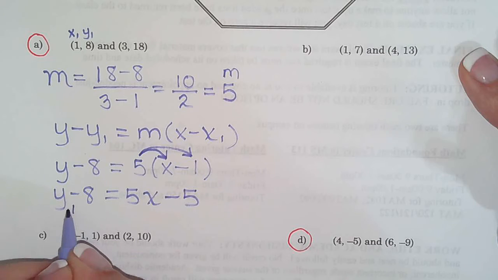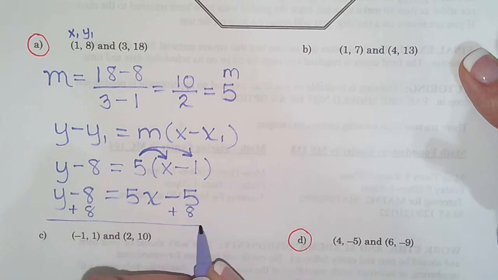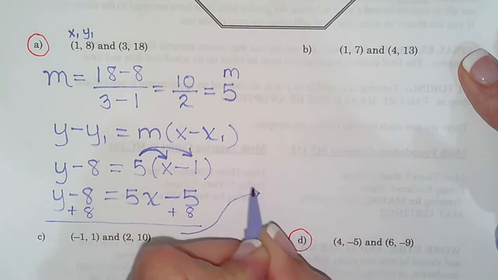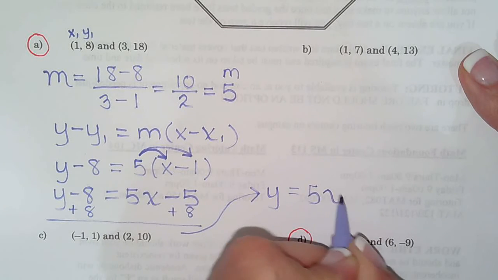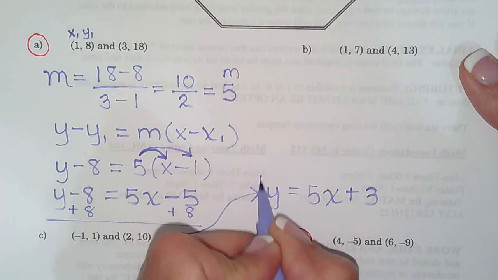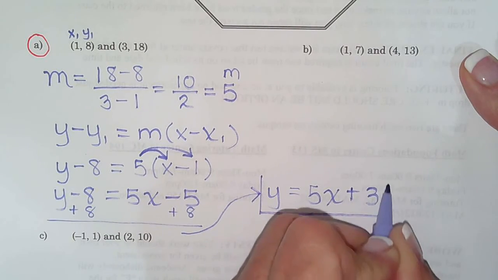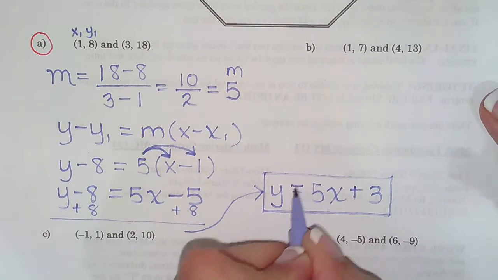And then last but not least, we get y alone by doing the opposite, and that gives us an answer of y equals 5x, 8 minus 5, plus 3. Okay, this pen is being retired.